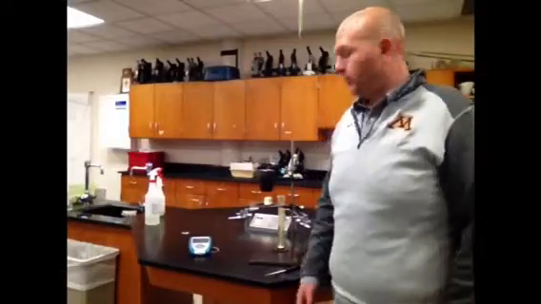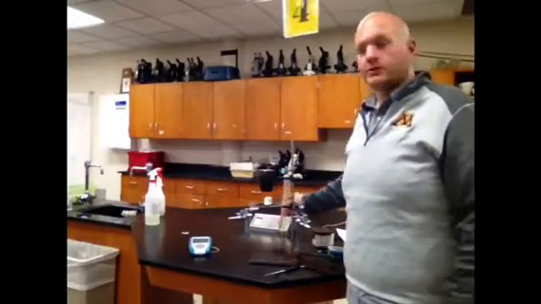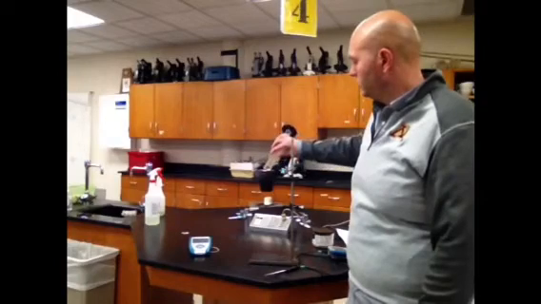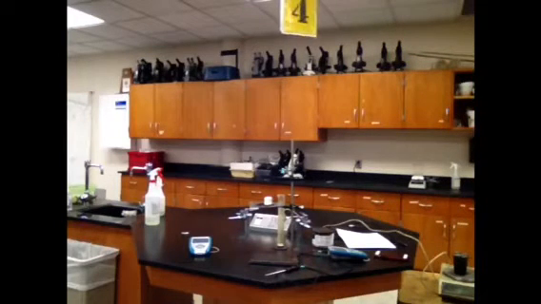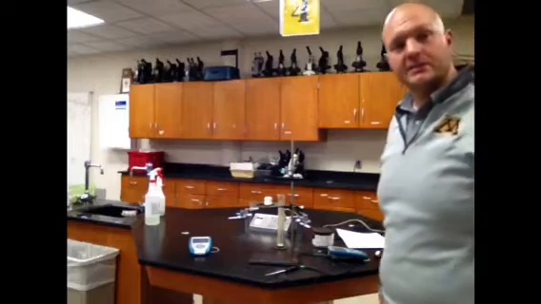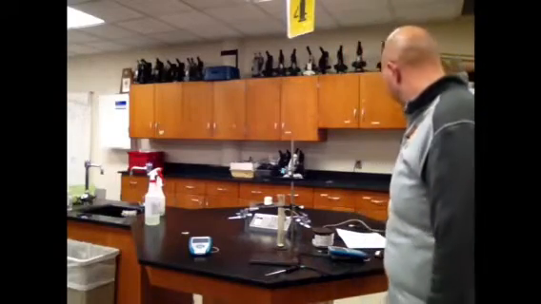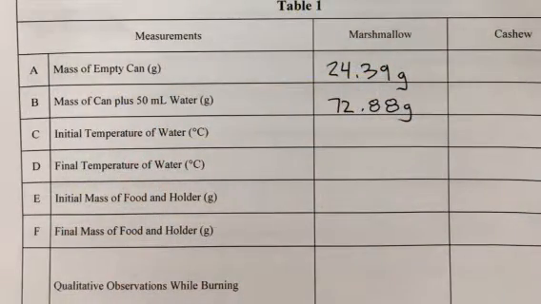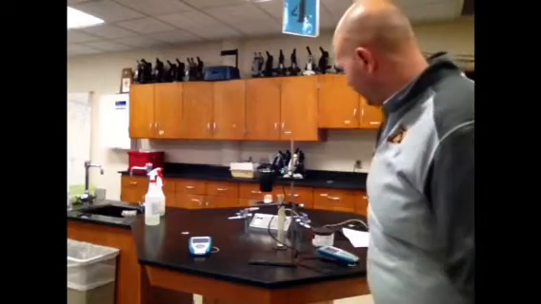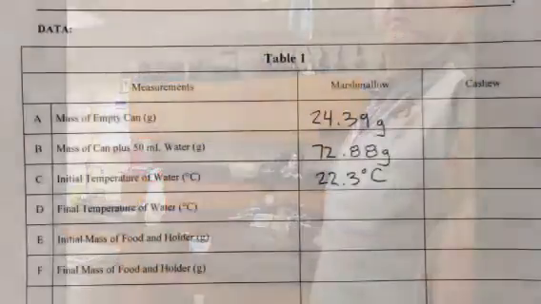Next thing it says, put in 50 milliliters of water. So here it is, 50 milliliters of water going into our empty can. And we need to find the mass of that also. That says 72.88 grams. Write that one down. Next one down on our list is the initial temperature of the water. Our initial temperature of the water happens to be 22.3 degrees Celsius.